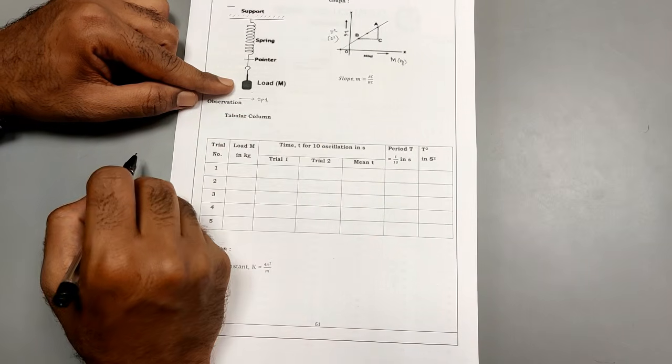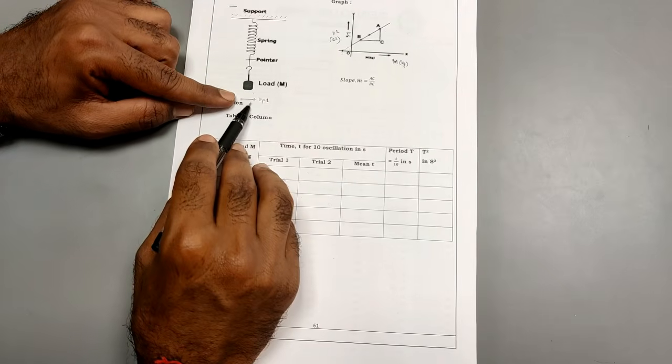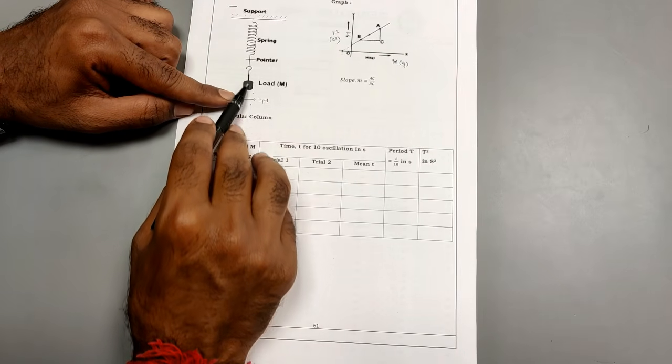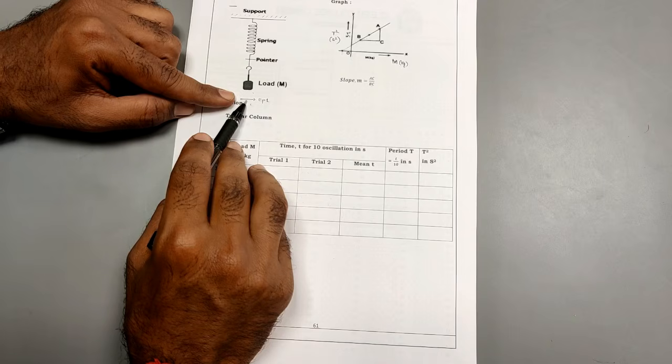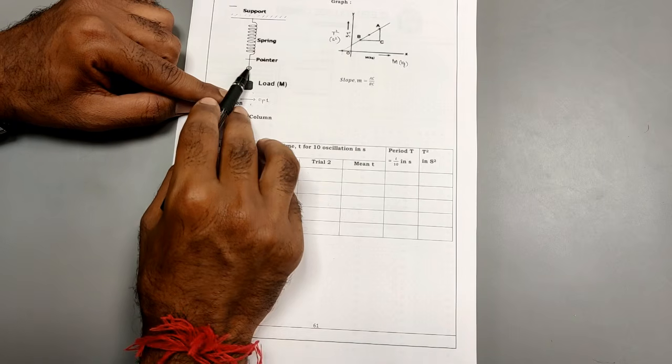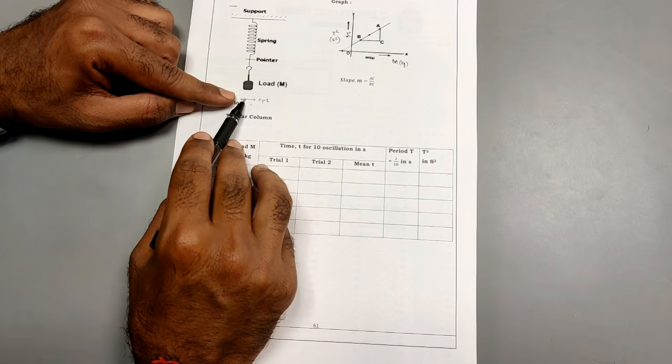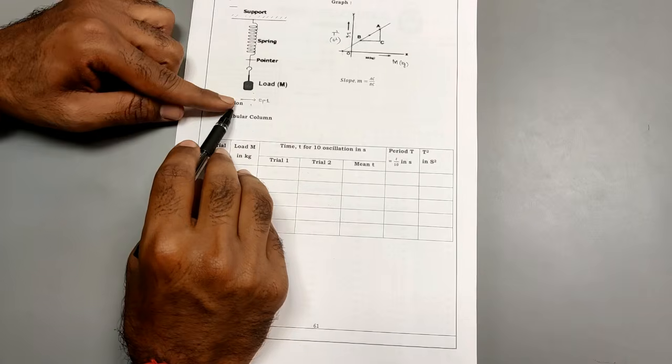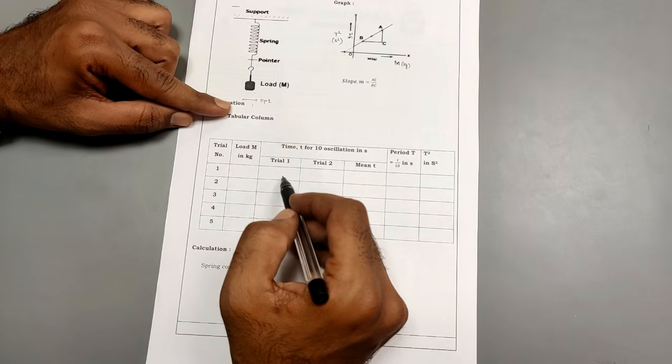This is extreme position 1. Right? Okay, if you bring it here and if you release it, it will go upwards and it will come back to extreme position 1. So as we have discussed already, extreme position 1 to extreme position 2 back to extreme position 1, that is said to be 1 oscillation. Correct? So for 10 oscillations, how much time is needed, we have to note that time here.